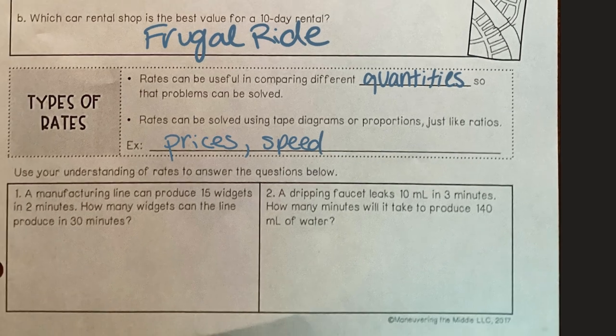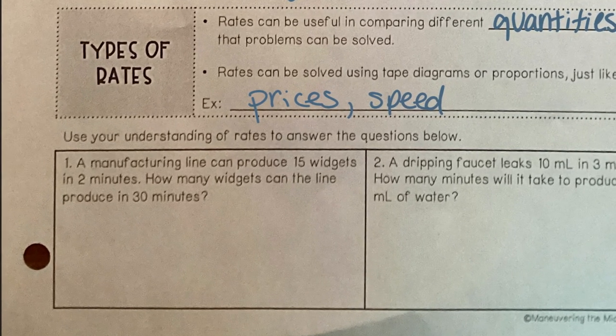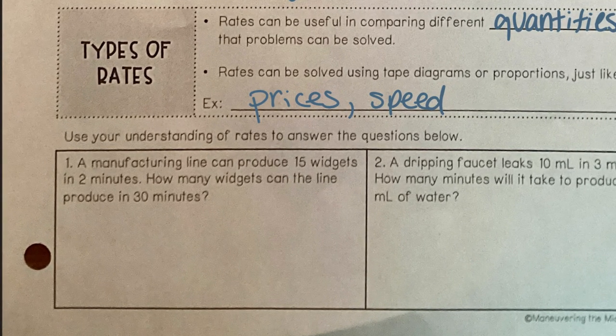So now, for question number 1, it says, use your understanding of rates to answer the questions below. A manufacturing line can produce 15 widgets in 2 minutes. How many widgets can the line produce in 30 minutes? Okay, so in order to solve this, we're going to take our widgets compared to our minutes, because those are the two things that we're comparing here.